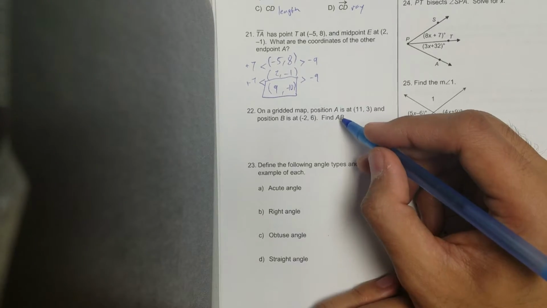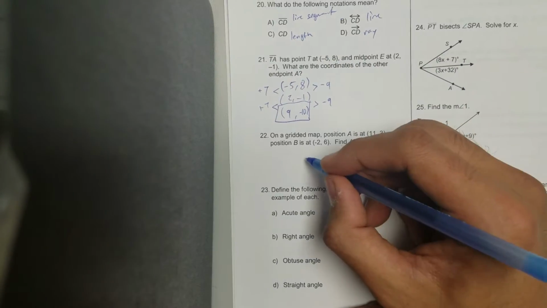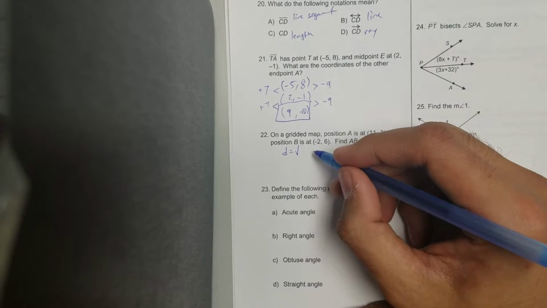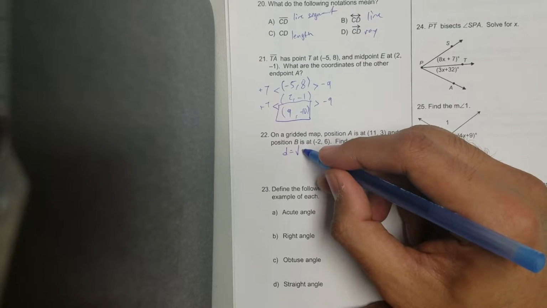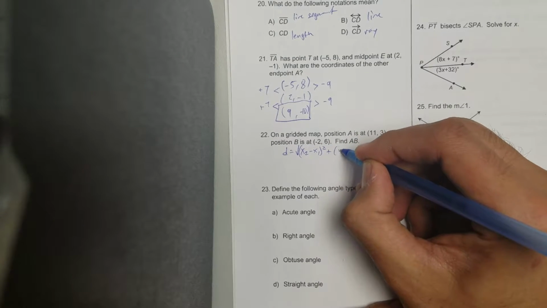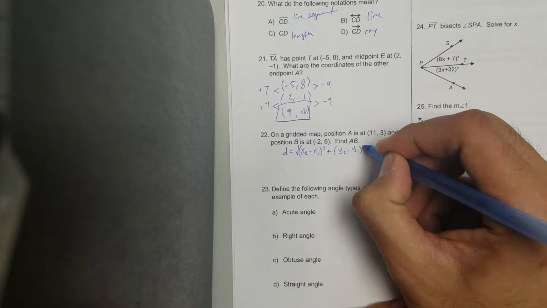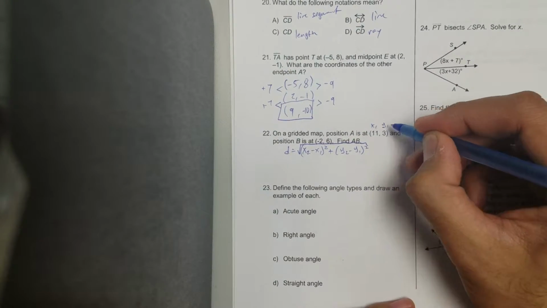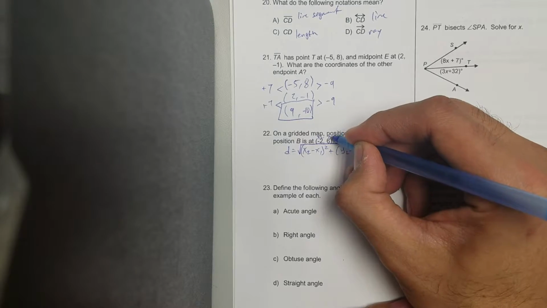Find AB. So remember, this means the length. So that's going to be the distance formula. Distance equals, this is on the back, it's in the middle, it's red: the square root of x2 minus x1 squared plus y2 minus y1 squared. Okay, x1, y1, x2, y2.